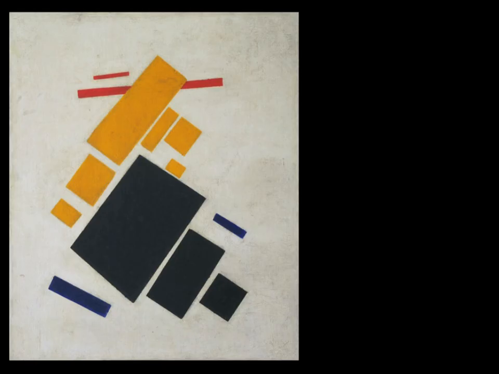And for example, you might say that you could take a look at the red, and maybe that's the propeller of the airplane. The yellow could be the wings, and the black would be the main body of the aircraft, and the blue, the tail rudder.